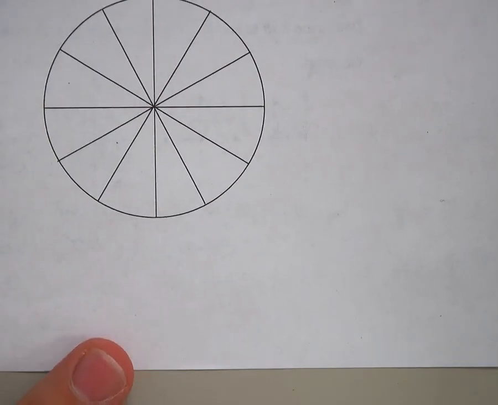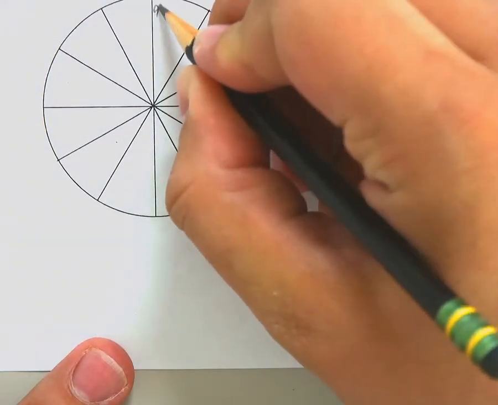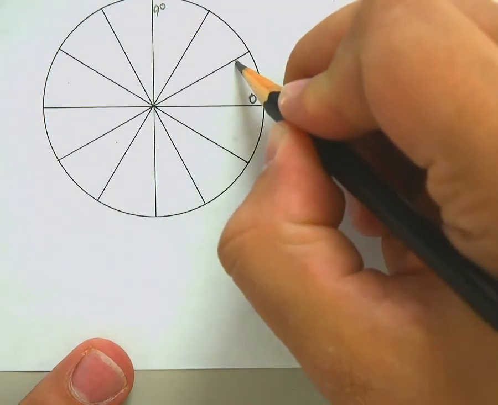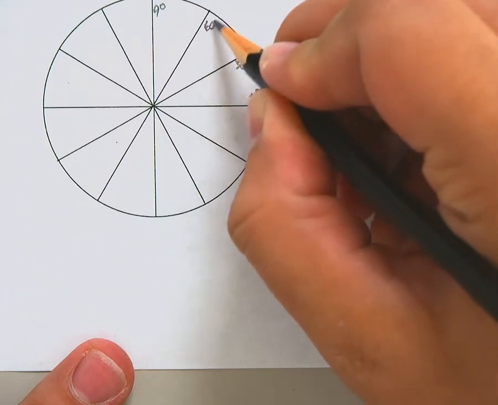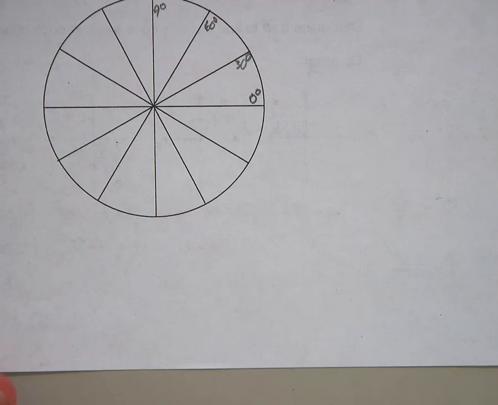Down here, you know that this is 0 degrees, this is 90 degrees, so this is going to be 30 degrees, 60 degrees, and basically just fill in your degrees and radians. Alright? It's not going to be very complicated. Just fill in your degrees and radians, and we should be set.